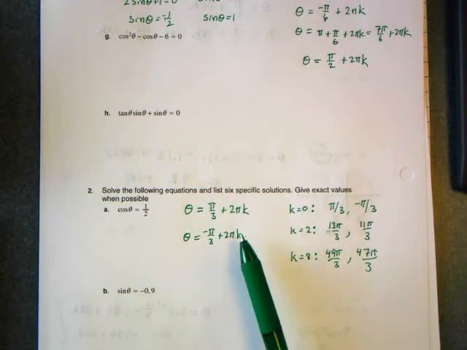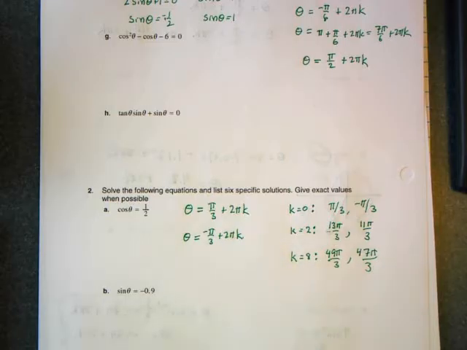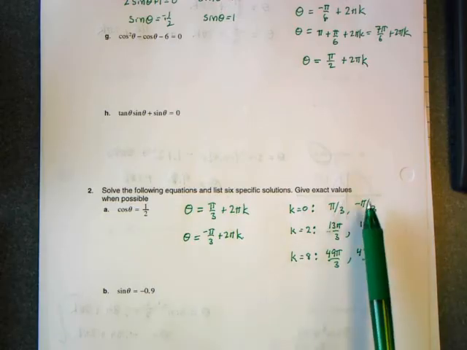So had I picked k equals 1, I would have gotten 5 pi over 3 as a specific answer, yes. 2 pi over 3? No, 2 pi over 3 isn't going to work, because that's in quadrant 2. 3 pi. Well, 3 pi over 3 is pi. That one doesn't work either. Yeah, so you get some of the odds, but not all of them.